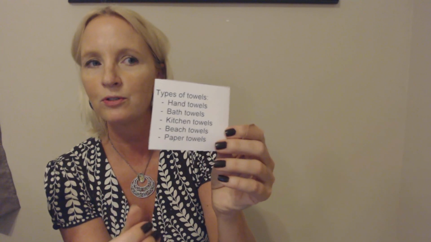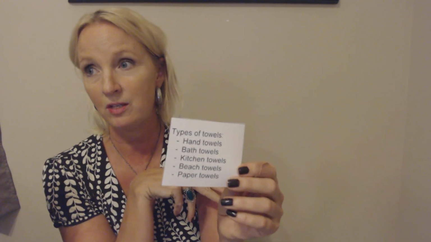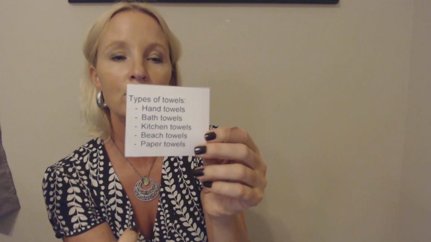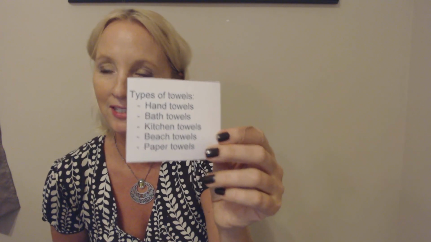Different types of towels. Now I have some examples of some of these. We have hand towels, bath towels, kitchen towels, beach towels, and paper towels. So a paper towel is a good example of a towel that is made of something other than just absorbent fabric.